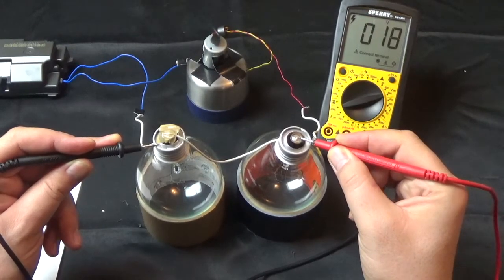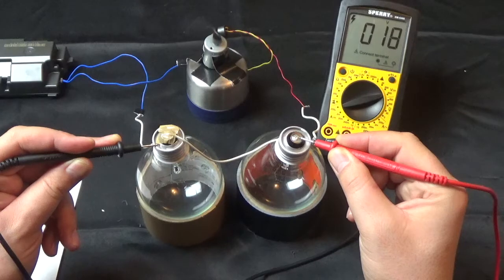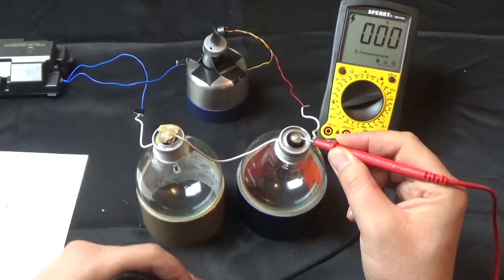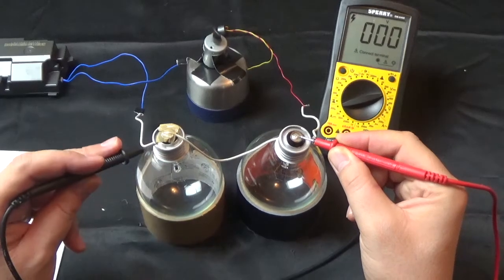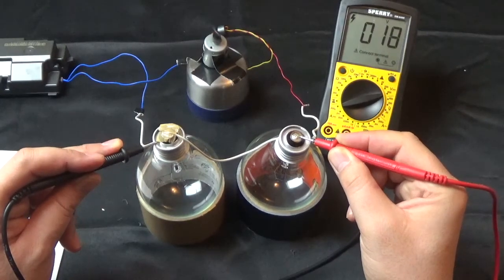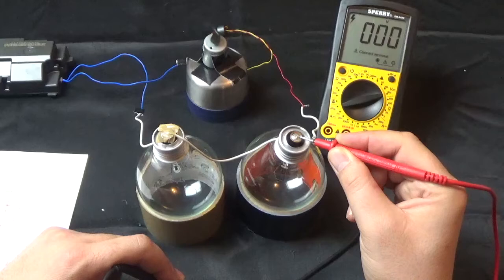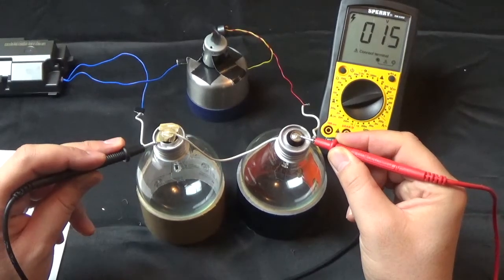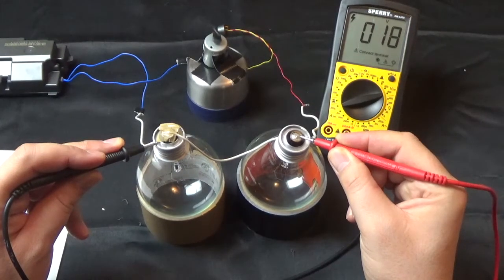As you can see in the voltmeter, we have 18 volt. So now we have 18 volt.